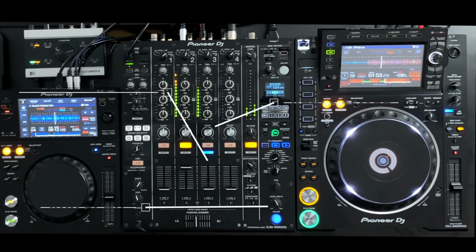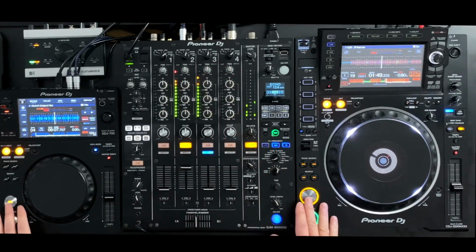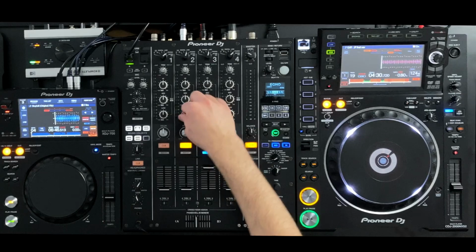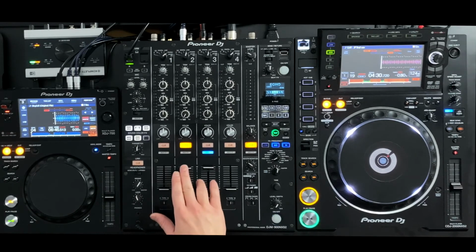We're fully into the new track. Then I'll just make sure all my EQs are set to 12 o'clock. Now hopefully you picked that out. Now what I did, just to recap, this was my master track, this was my incoming track. So I started it and then I beat matched it and then turned up the volume at the beginning of a phrase.